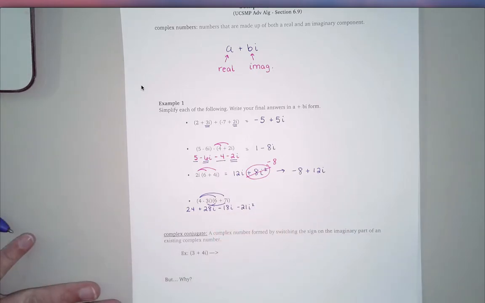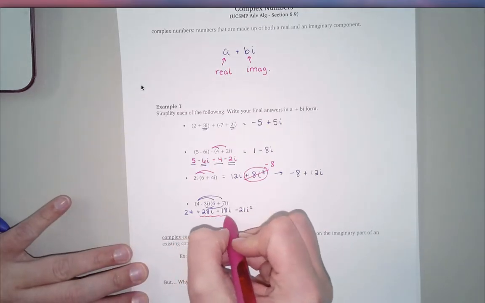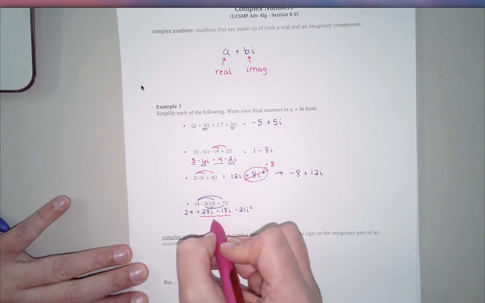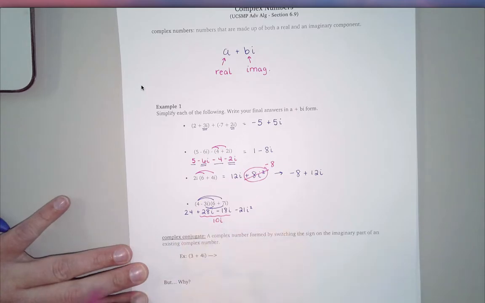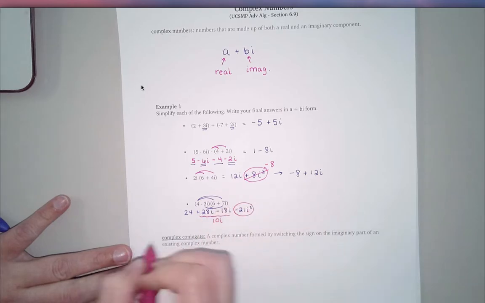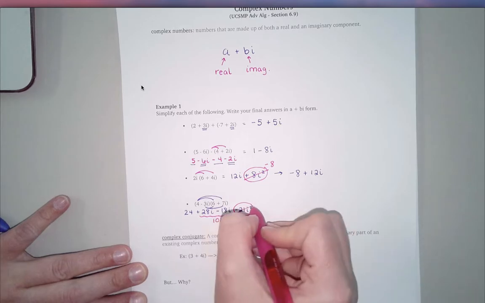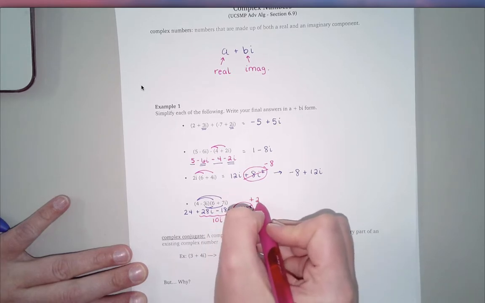So this time I have 4 pieces to work with. I'm going to combine whatever I can. So that would include these two, right? 28i and minus 18i would give me a 10i. Okay. And then I also need to remember that this minus 21i squared, that's really like negative 21 times negative 1, otherwise known as plus 21.